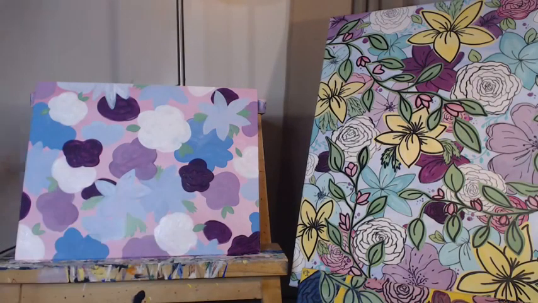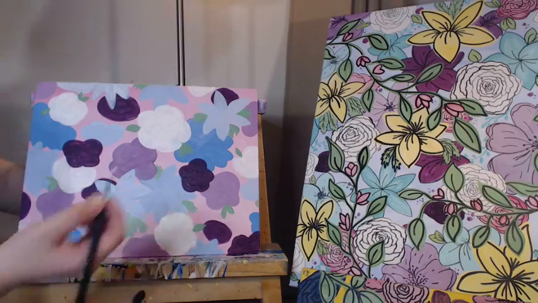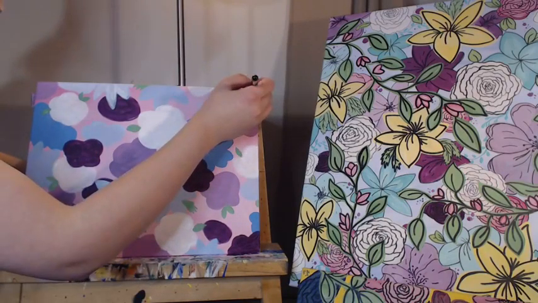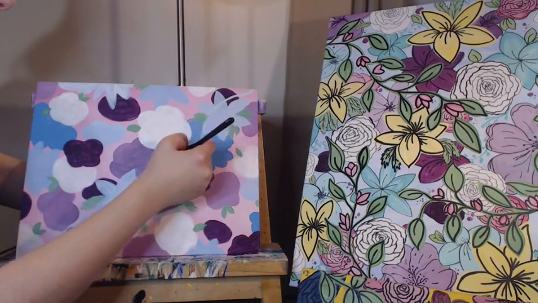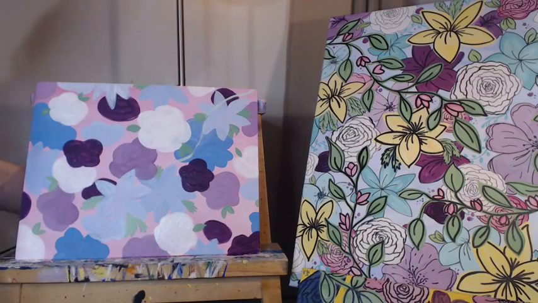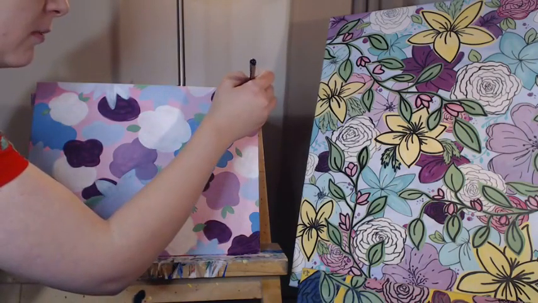Okay. So the way I want to put these in is I'm going to just put in my line where I want it to come and where it's going to land, which I think is going to be like that. And then I'm just going to thicken it up a little bit.